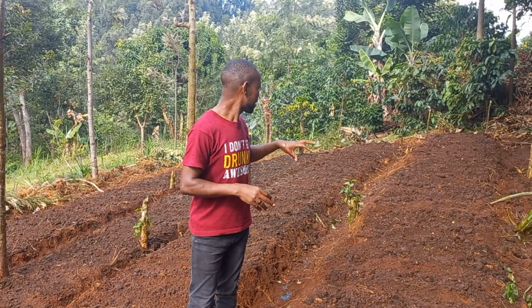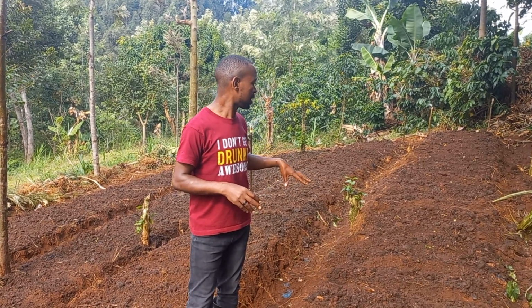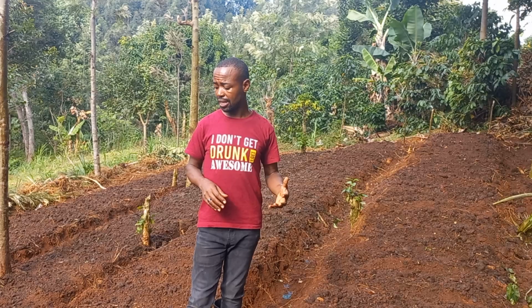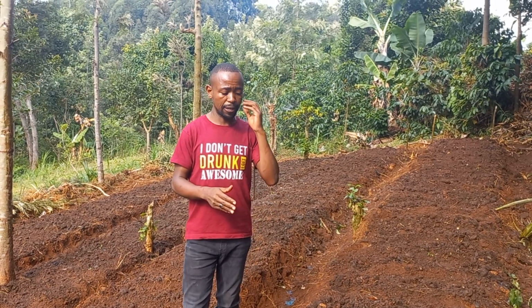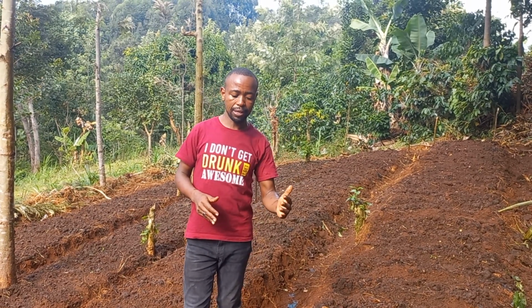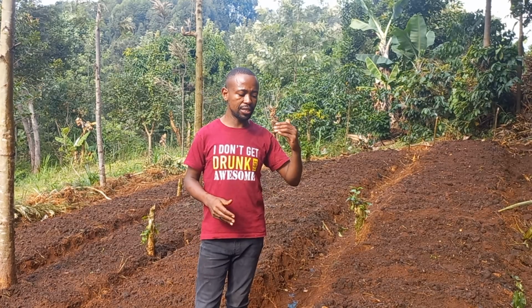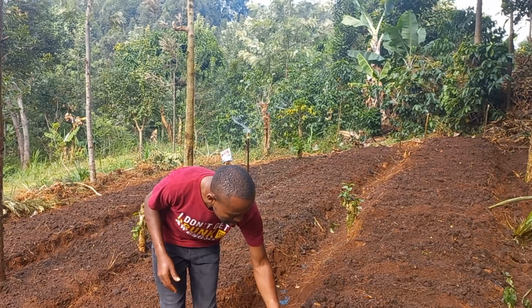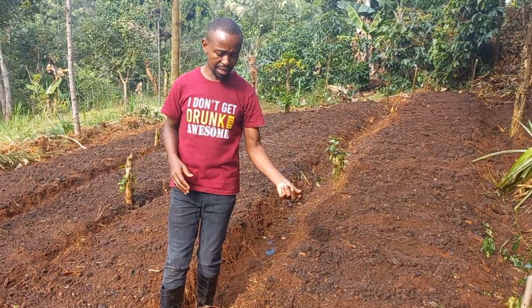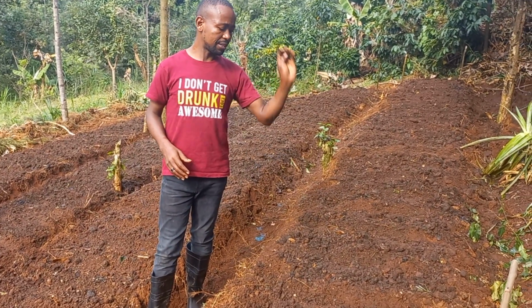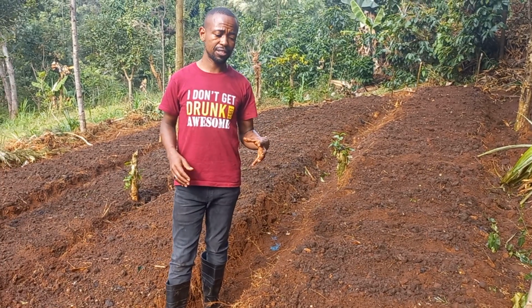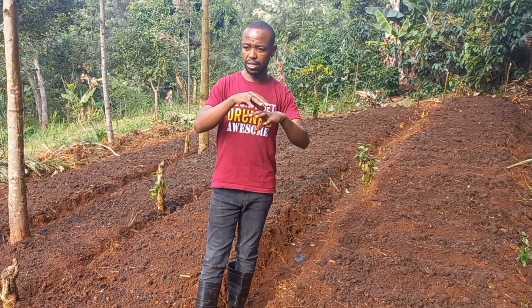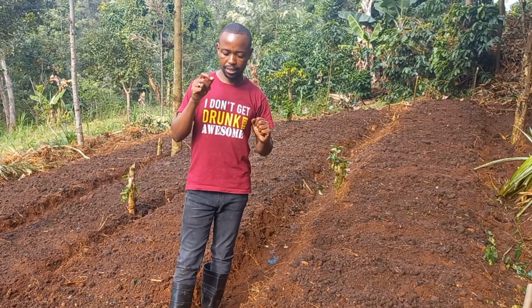And for us, we've just done this today. We've done a few because we started late. We've done the sowing of the seeds, we've done the drenching of the soil, we've done fertilizer application, and we've added some manure. That one is very useful. The fertilizer that we've used is a phosphorus fertilizer that will enhance the growth of the roots of the seedlings.